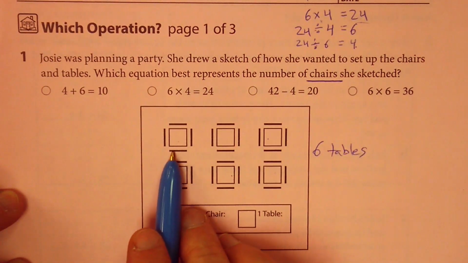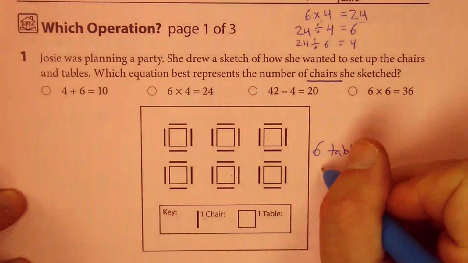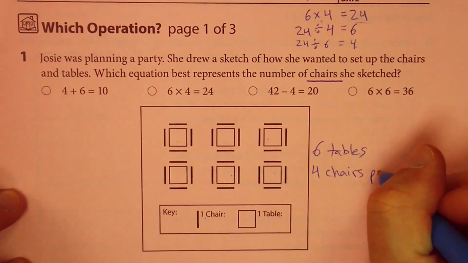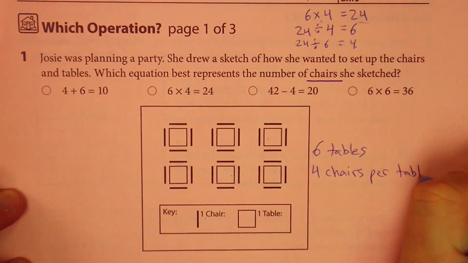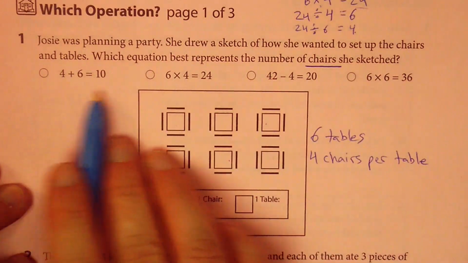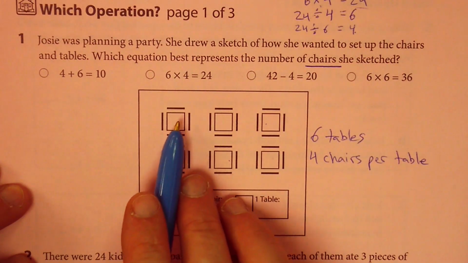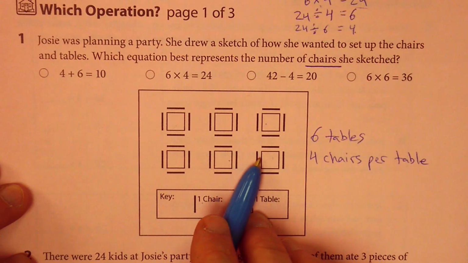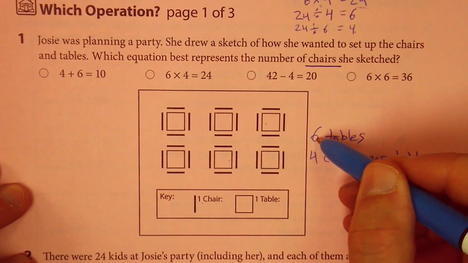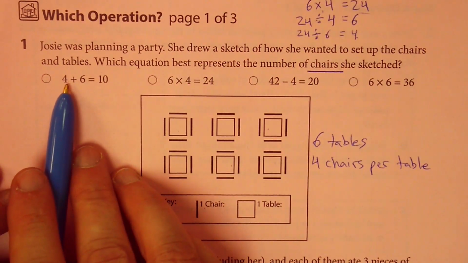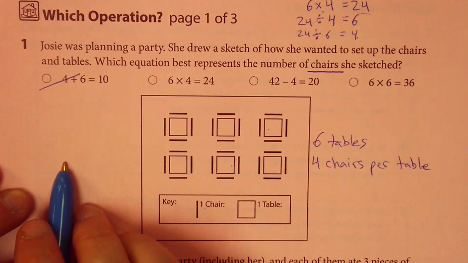And then, it looks like each table has 4 chairs. 4 chairs. I'm going to say per table. Okay? So, one of these represents the number. I could count by 4s. 4, 8, 12, 16, 20, 24, and get to 24. Or I could maybe do some multiplication here, but if you take a look at this, we're not going to add 4 plus 6. Okay?